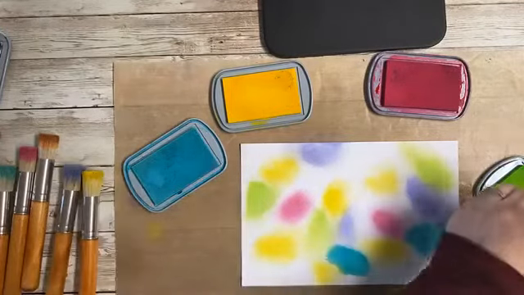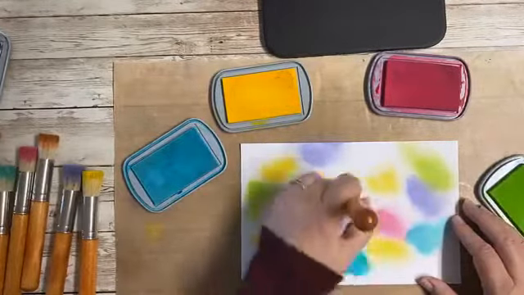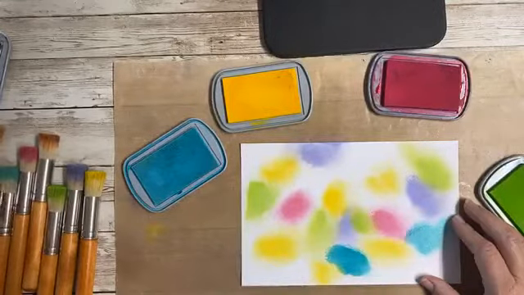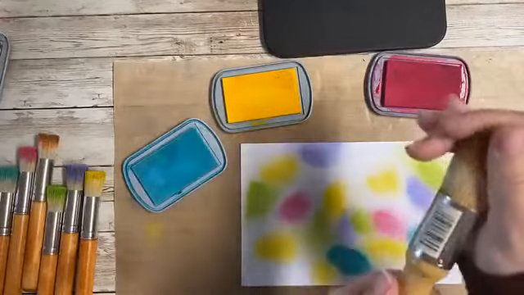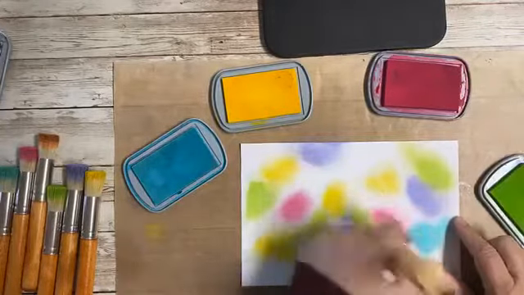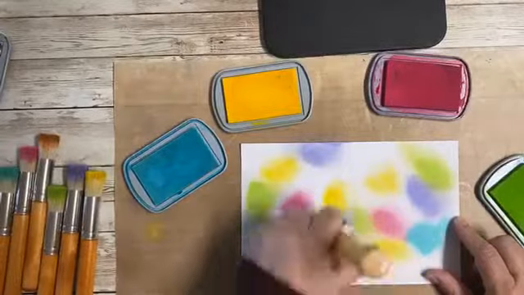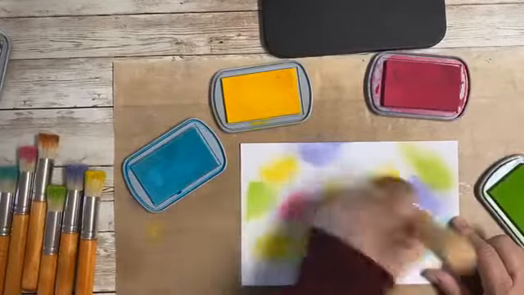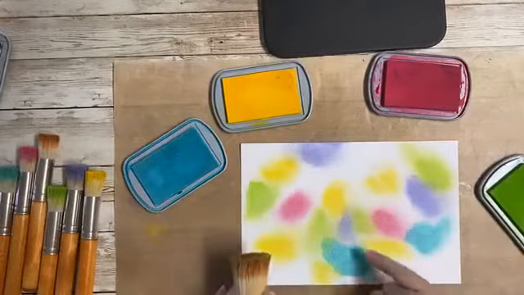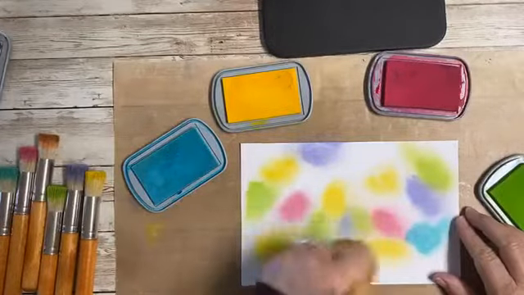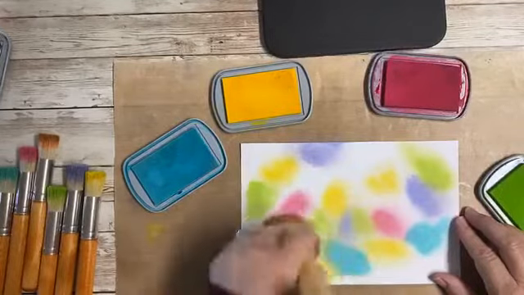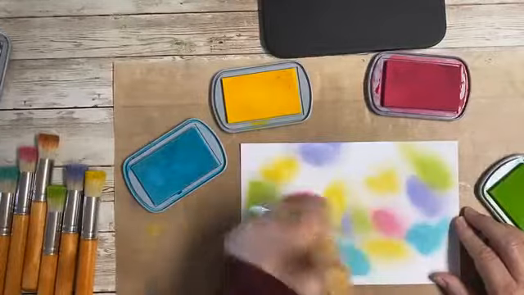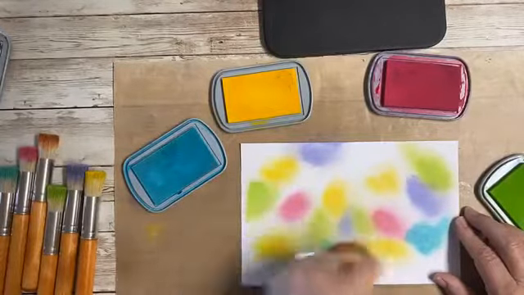But when I'm totally done with the whole thing, then I take a bigger stencil brush and I just blend all of those colors together. And if I need to, I'll come in with a tiny bit more ink. But the inks are usually wet enough that I can come in and just blend them and they don't get muddy.